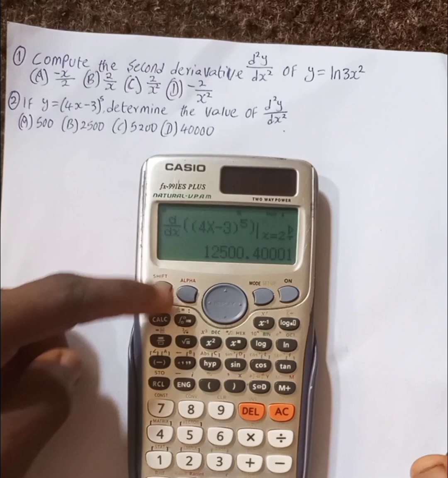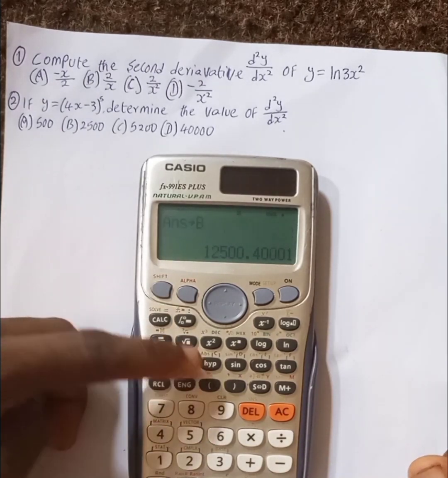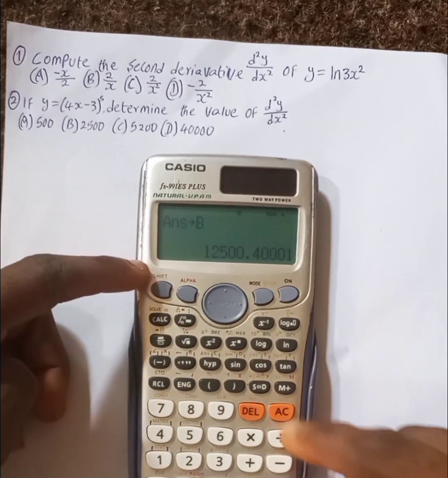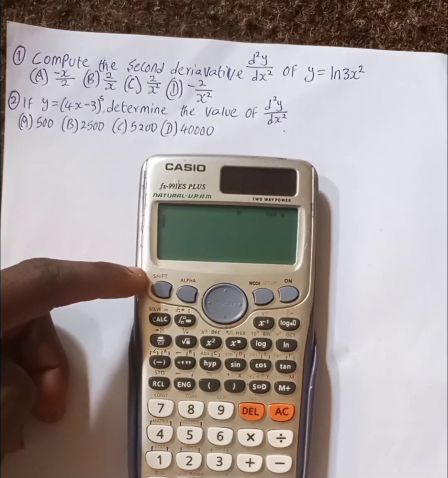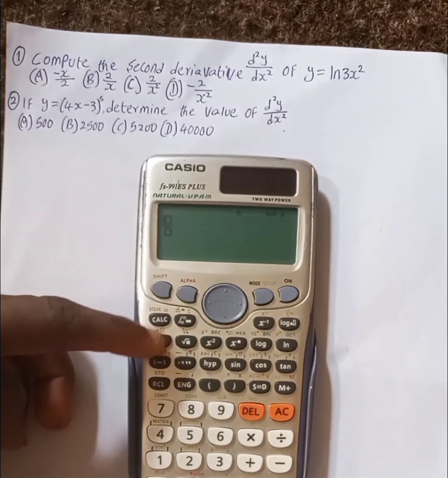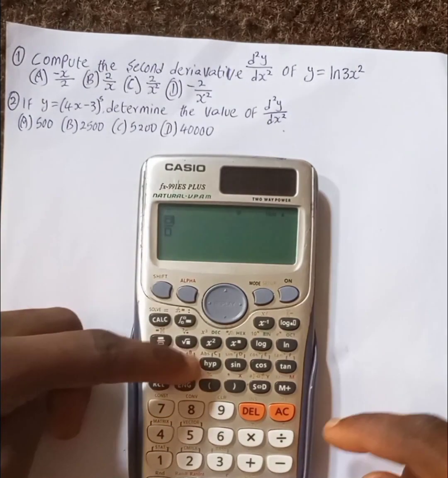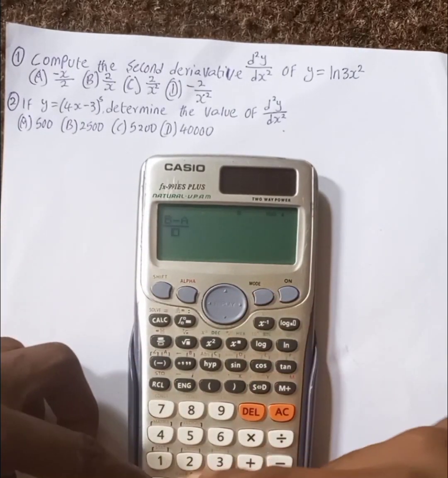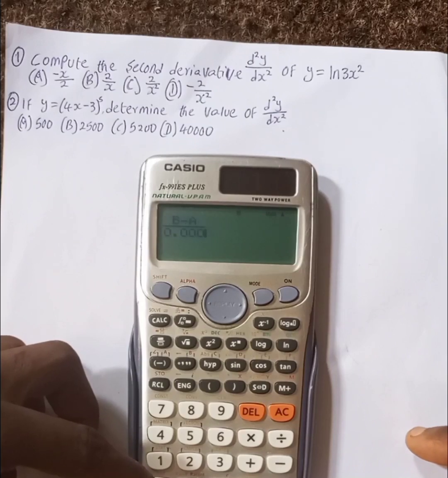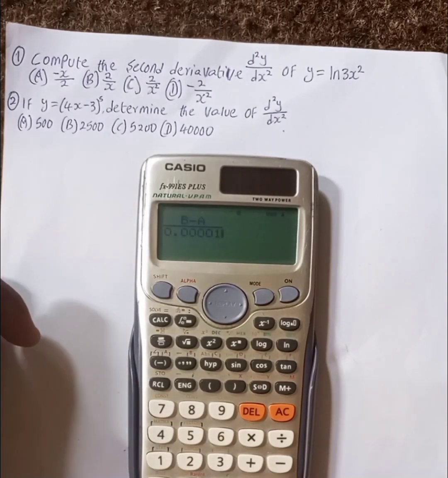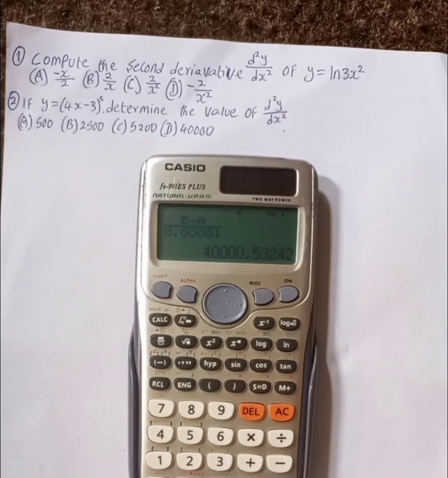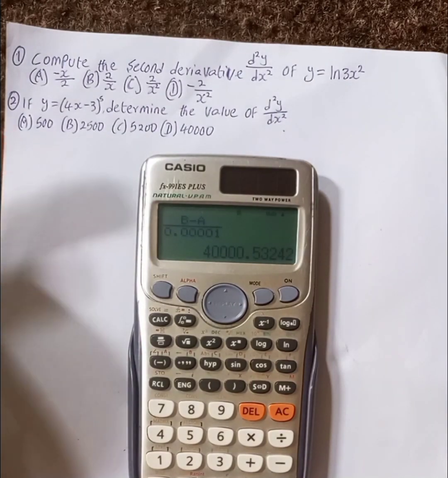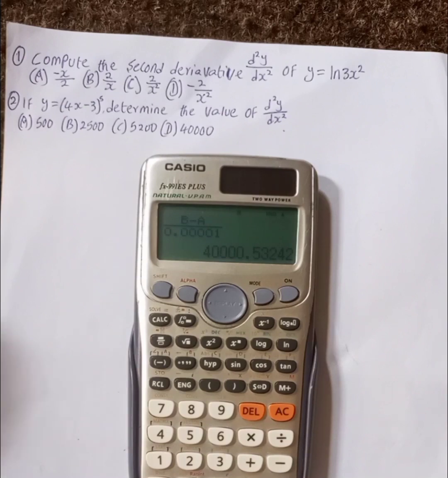Then we save this one as B. Answer saved as B. Then we simply do the next steps. Alpha B minus alpha A divided by 0.12341, equals to, see it, 40,000. So the correct option is option D, 40,000.